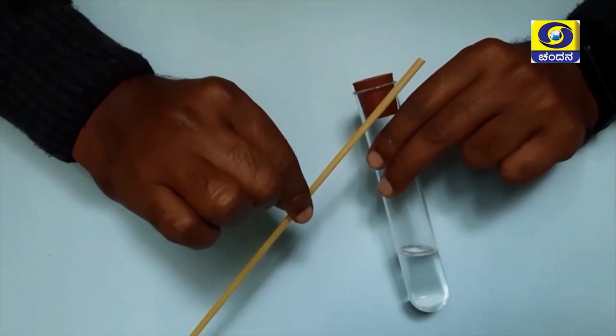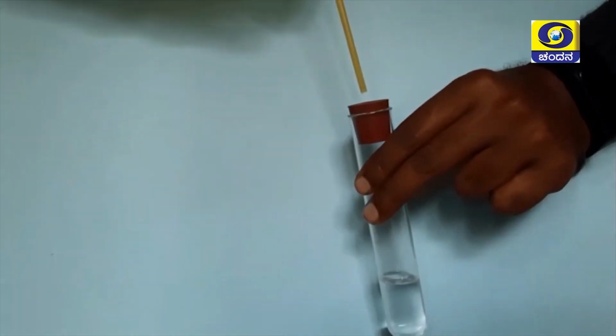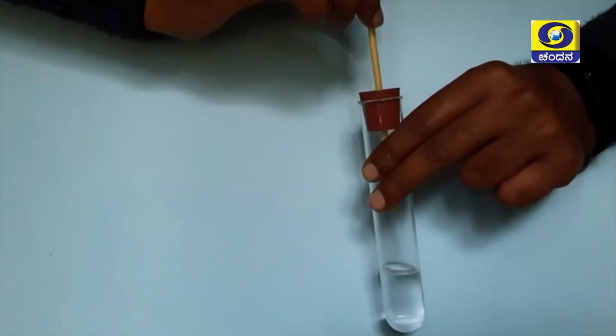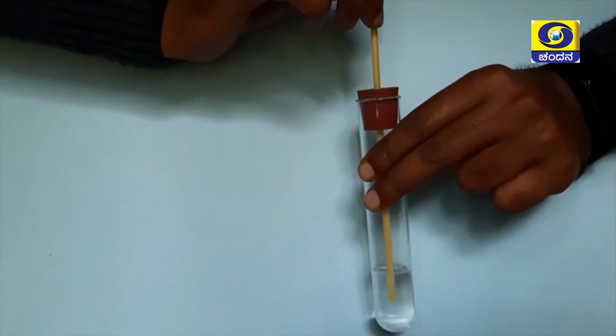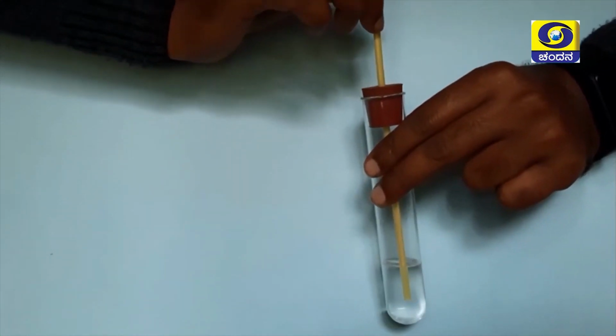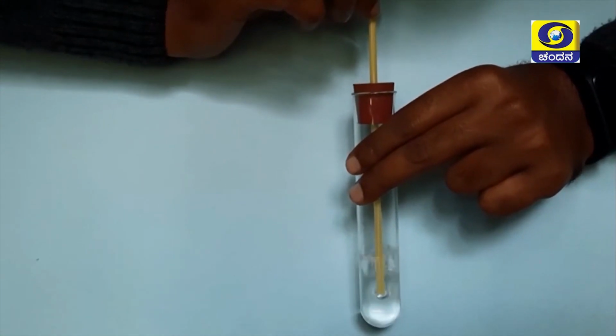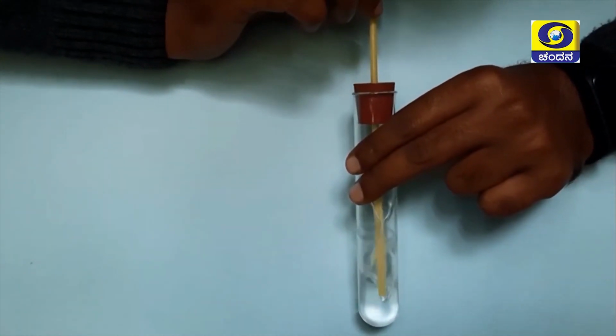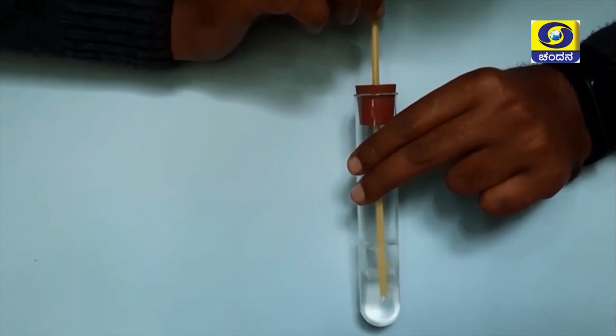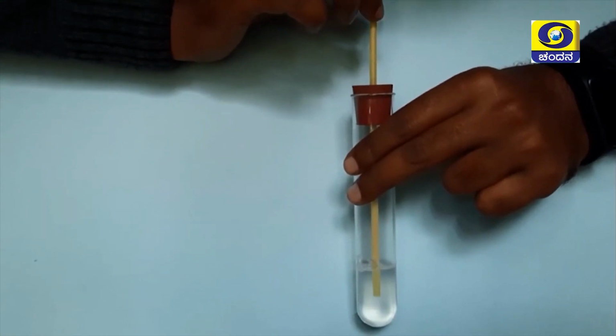Take a straw and blow air through this lime water slowly. Observe the changes taking place in the test tube.